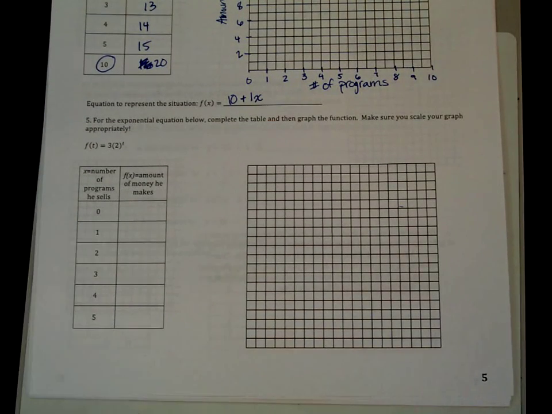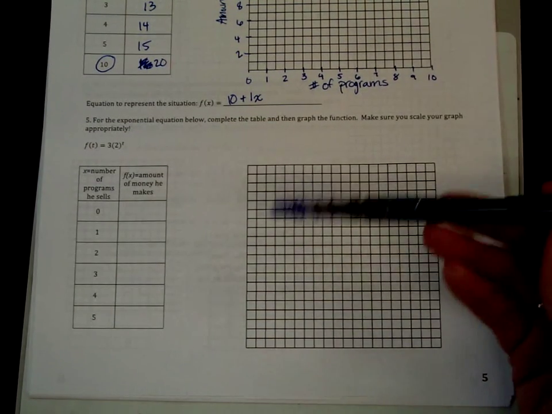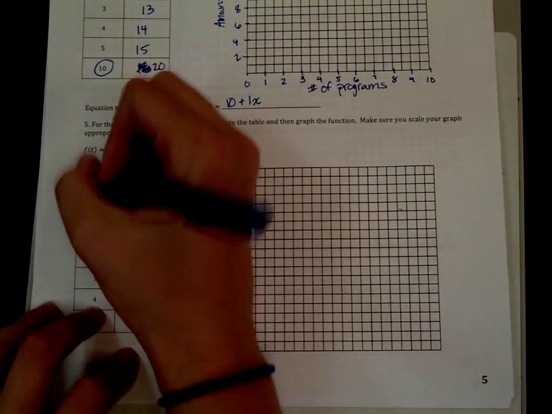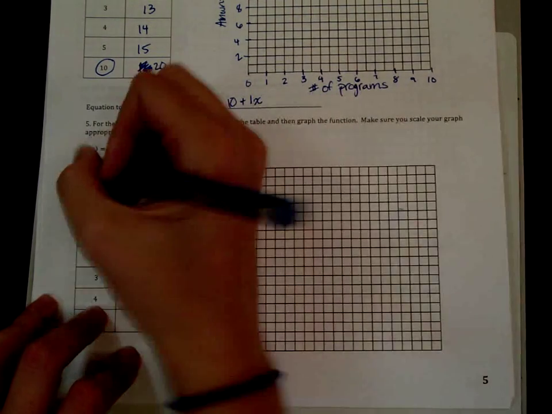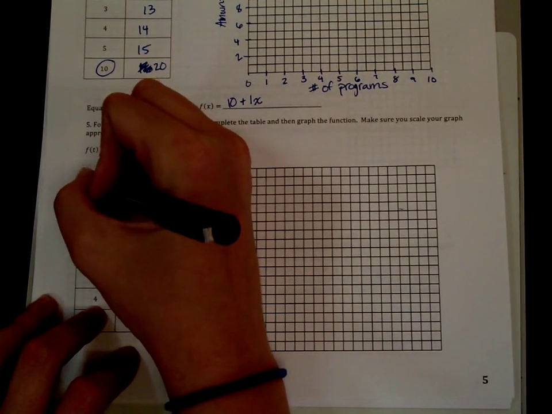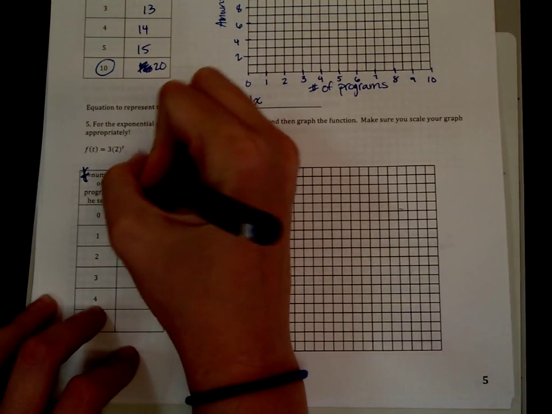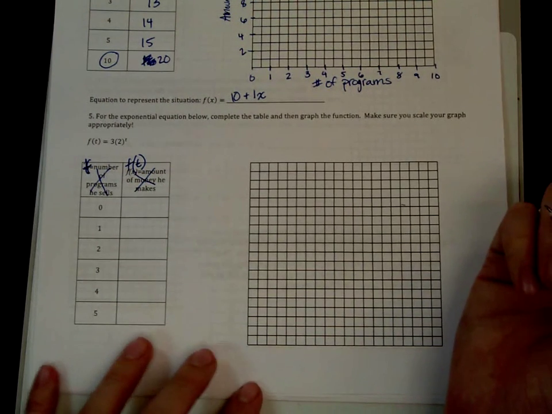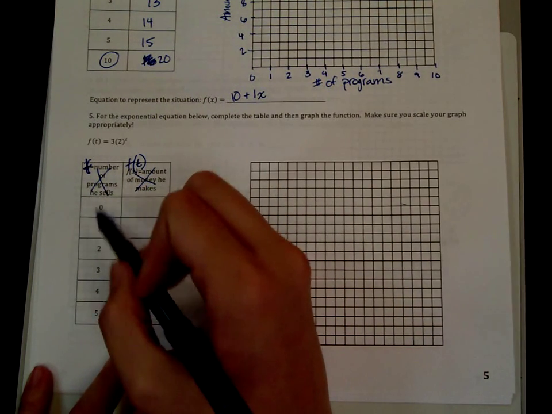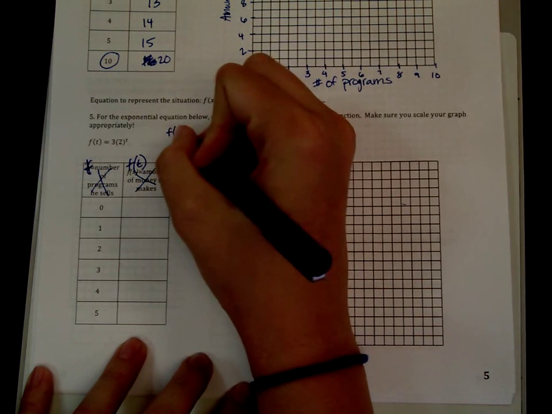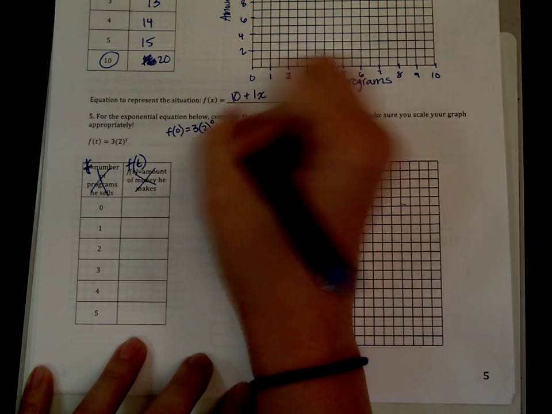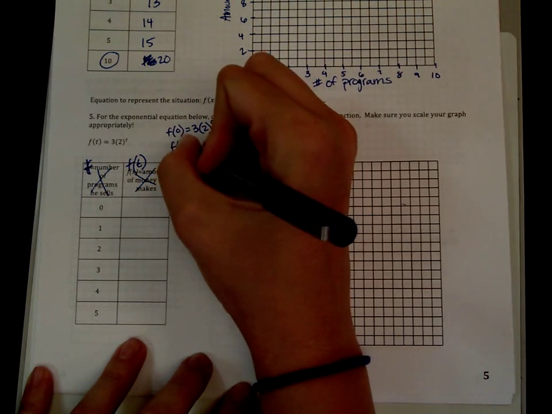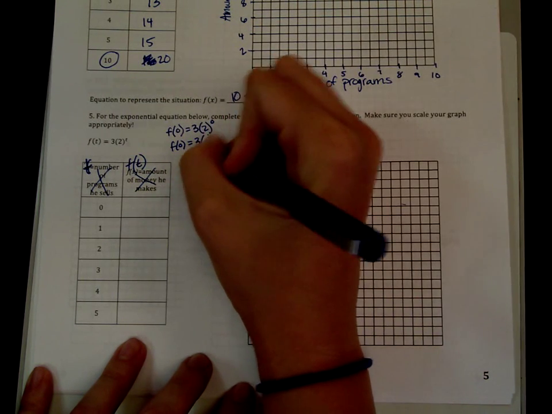For the exponential equation below, complete the table and then graph the function. Make sure you scale your graph appropriately. So this should be t, and this should be f of t. It shouldn't really say programs right here. So if t is 0, we need to plug that in. So f of 0 equals 3 times 2 to the 0 power. Anything to the 0 power is 1. So f of 0 equals 3 times 1, which is 3.